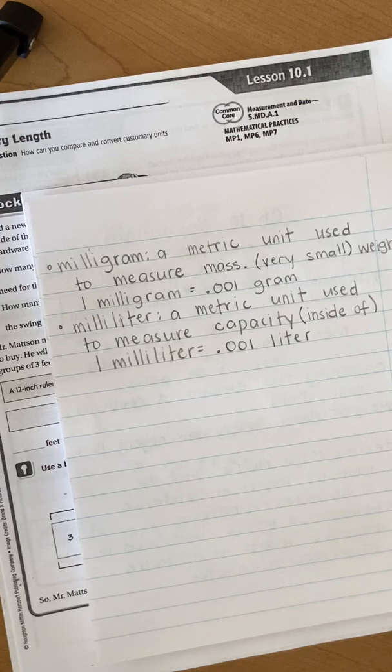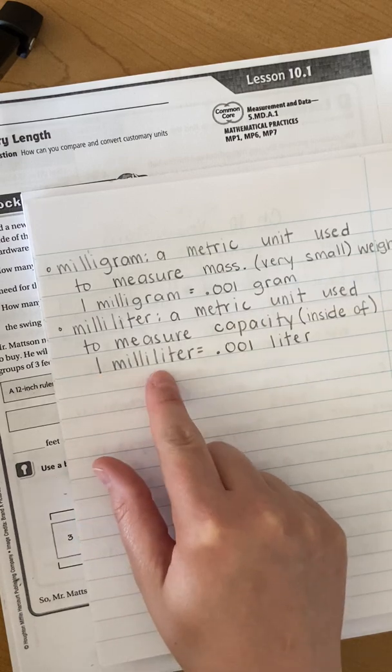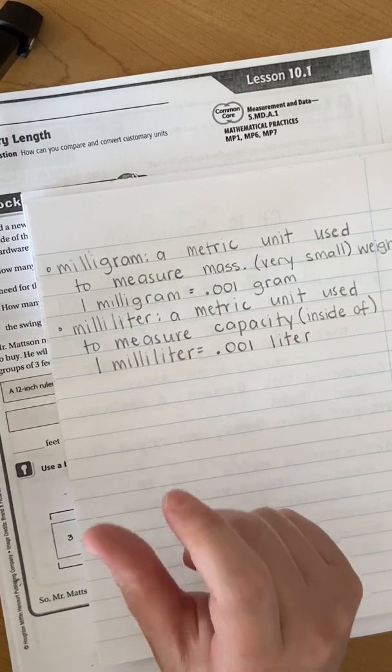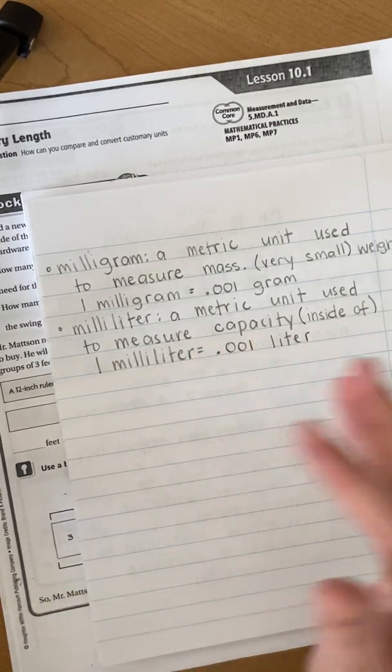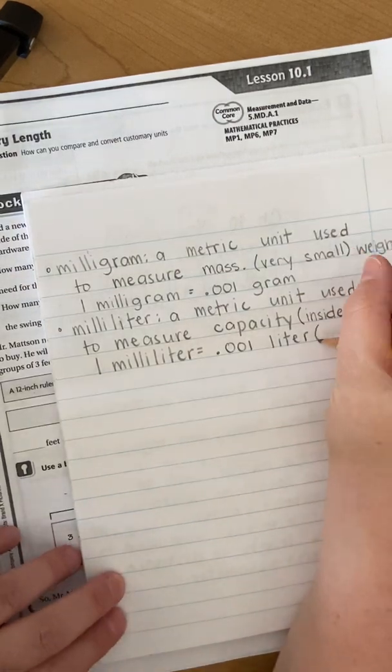They sell water in liters. So a milliliter is taking that liter of liquid and getting 1/1000th of that. If you were to split all that liquid into 1,000 pieces, that's how much liquid you would have. Okay, so very small.